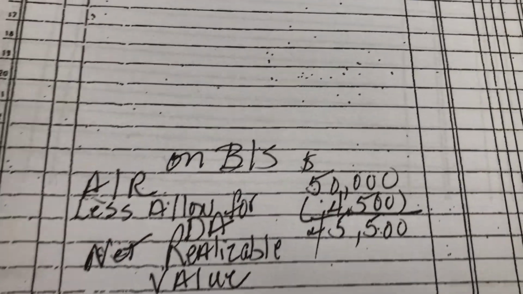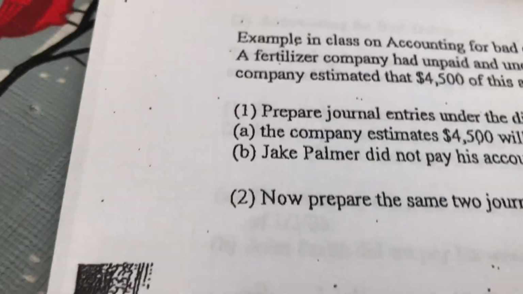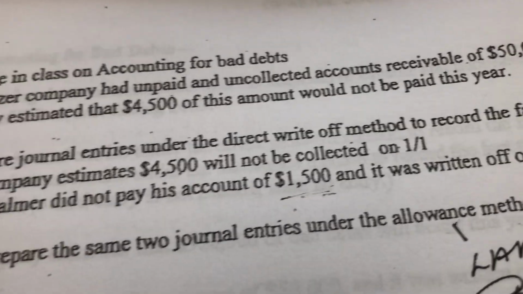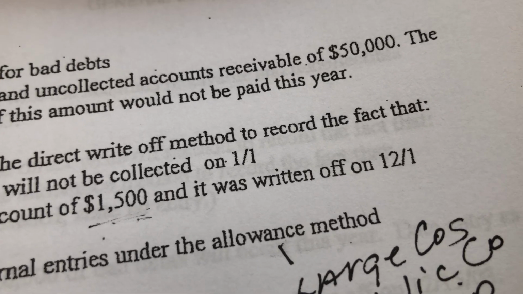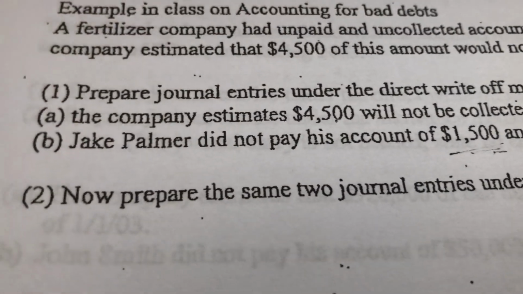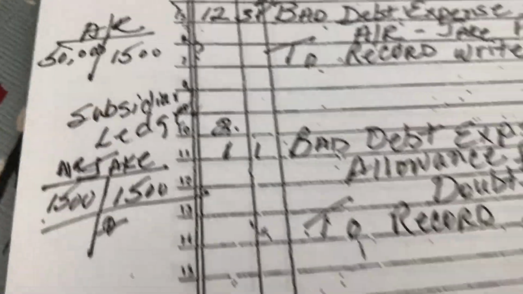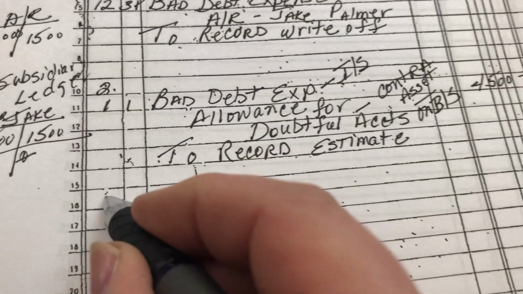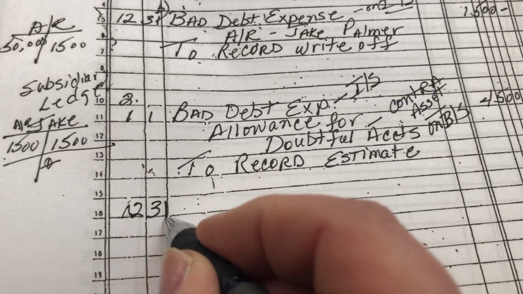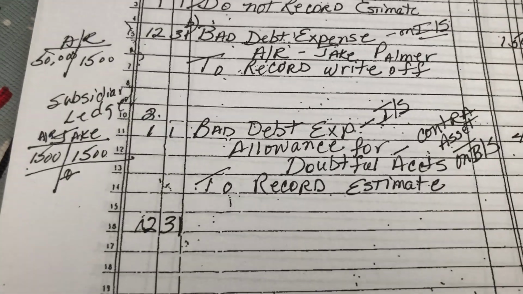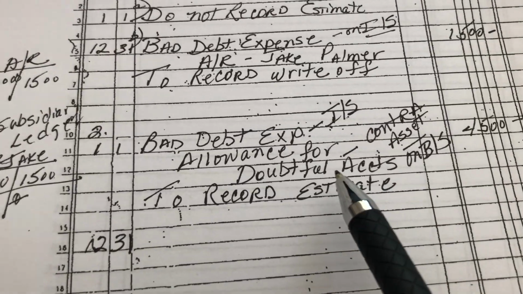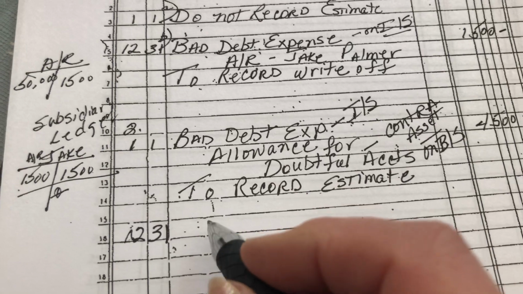Now, let's come back, because now we have Jake who didn't pay by the end of the year, so we're going to write him off. Okay, we're going to write him off. So 12/31. Now what we have to do is adjust this allowance account, okay?